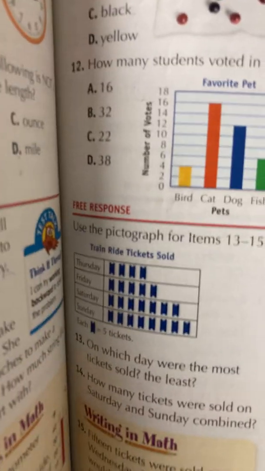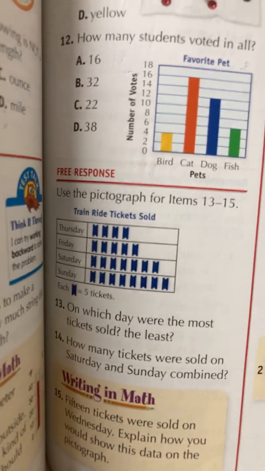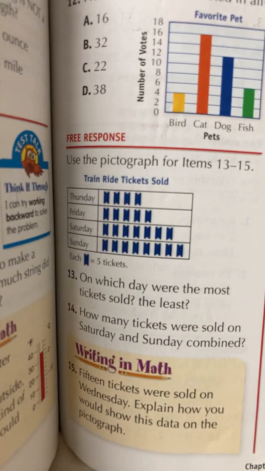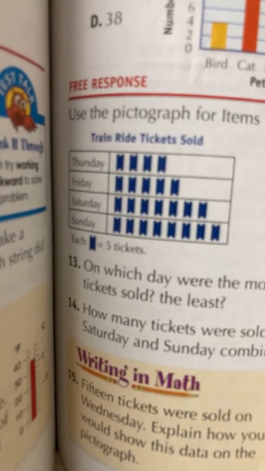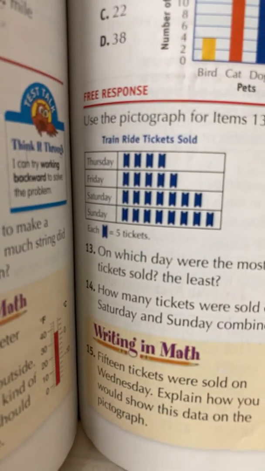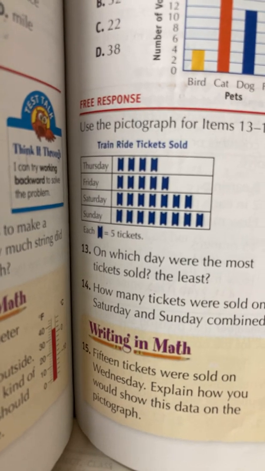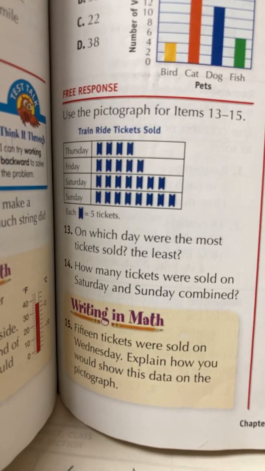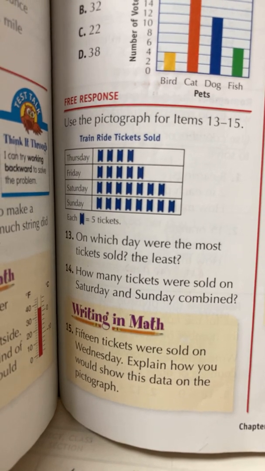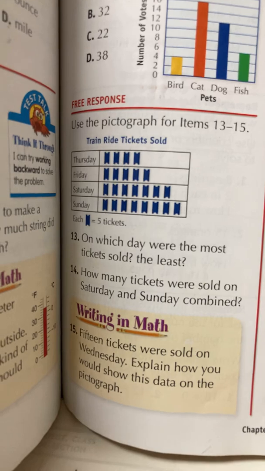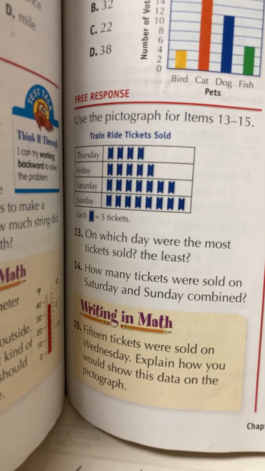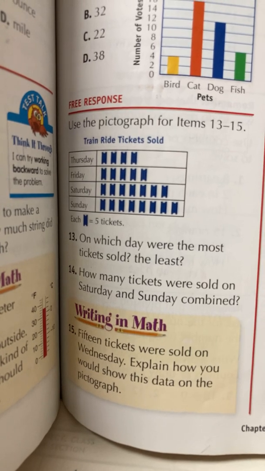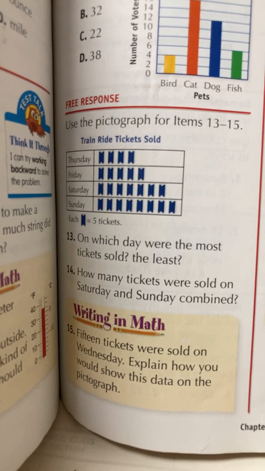All right, now this one right here, it's train ride tickets sold. And remember, the key is the key. So let's look at the key. Each ticket equals 5 tickets. So instead of counting by 1, we're going to count by 5s. Look at 13. On which day were the most tickets sold? The least. So this one question has 2 answers. So which day were the most sold? Well, which has the most data? If you said Sunday, you would be correct.